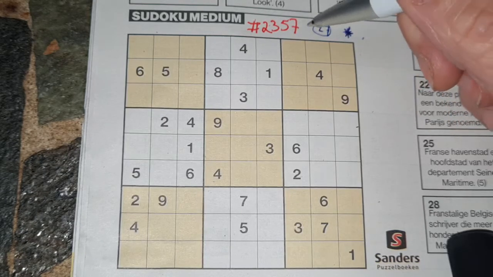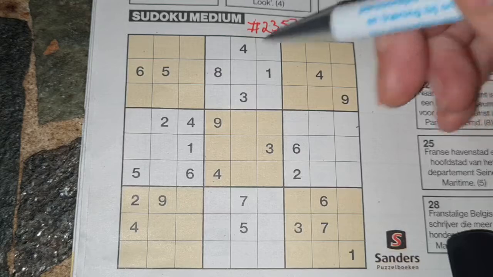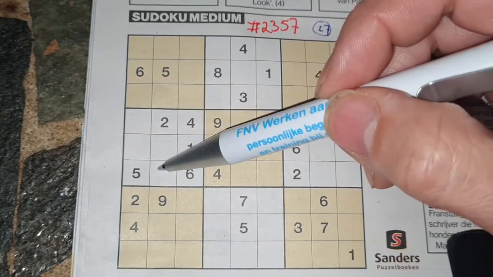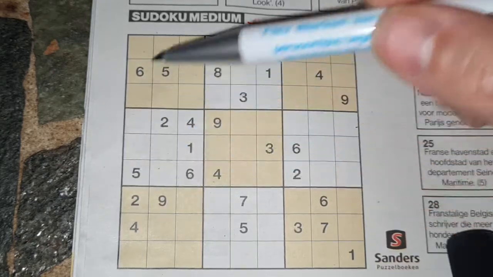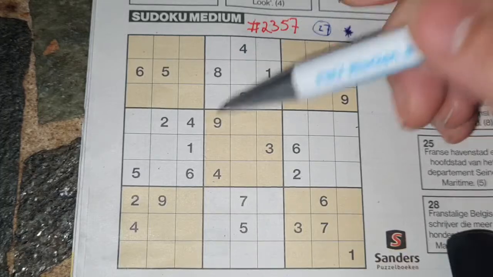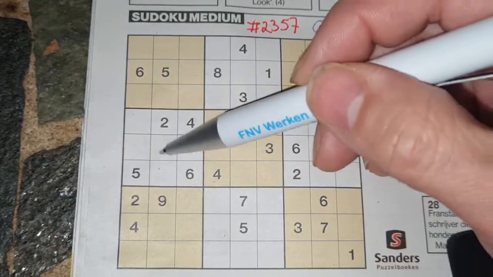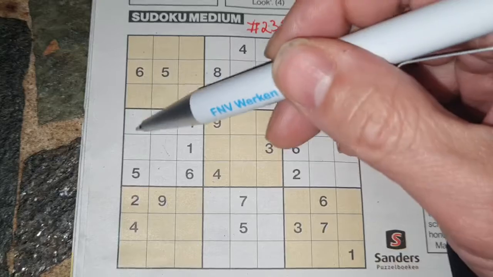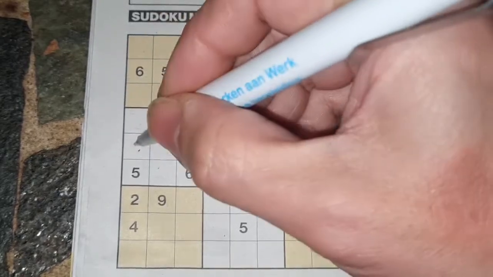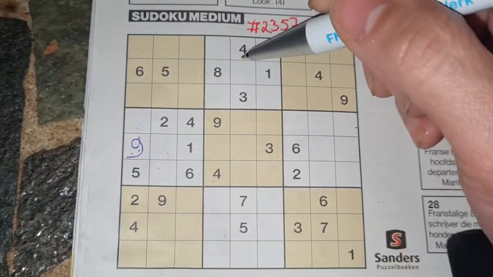Let me see. 4 missing numbers in this big square. One of the missing numbers is a 9. We see here 9, no 9 in those 2 boxes. Here 9, no 9 in that box. 1 box left for the 9. Should be there.